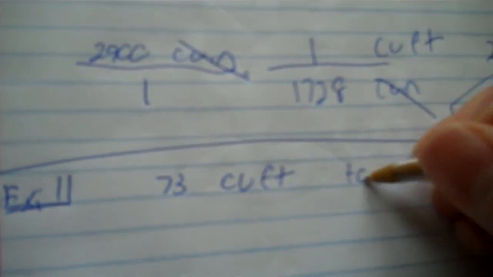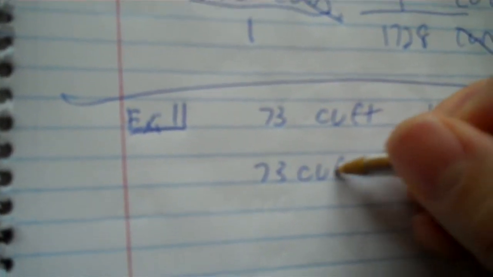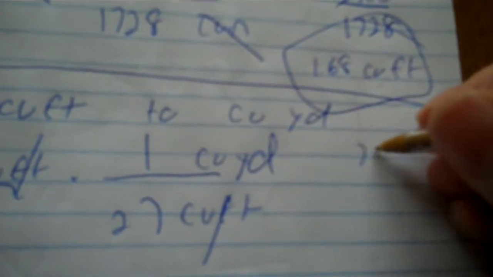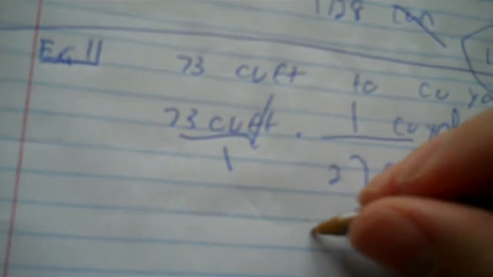Okay, example 11. 73 cubic feet to cubic yards. Okay, 73 cubic feet over 1, cubic feet, cubic yards. Okay, so 1 cubic yard, 27 cubic feet. So it's 73 divided by 27, which is 2.7 cubic yards.